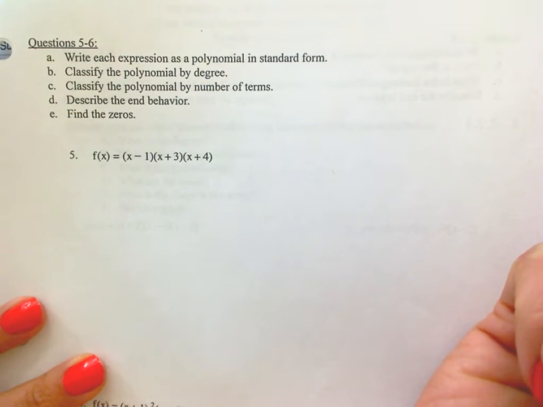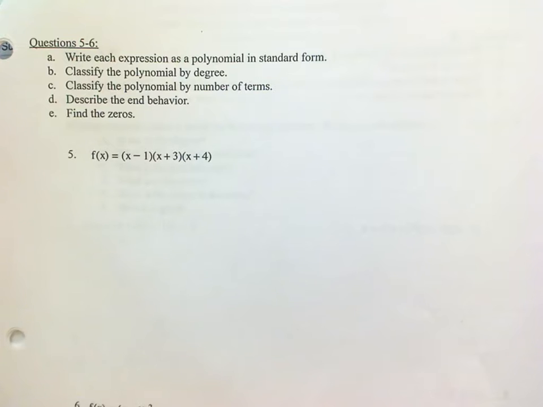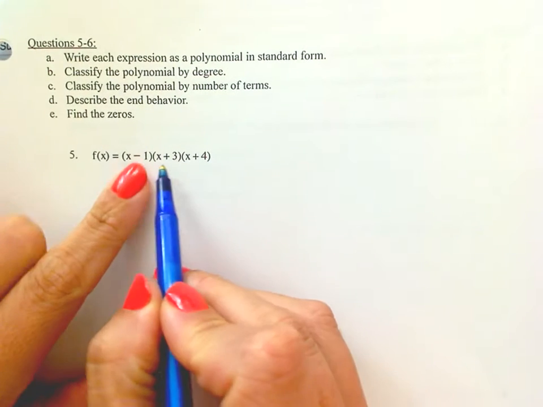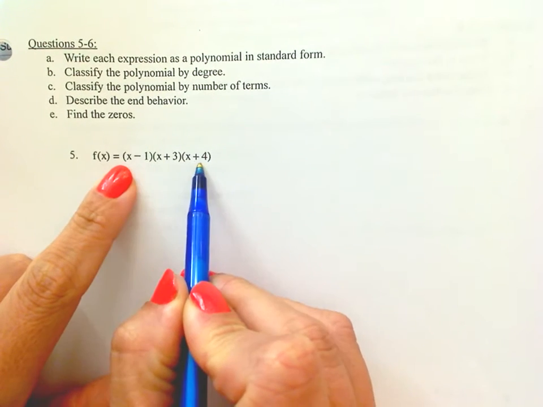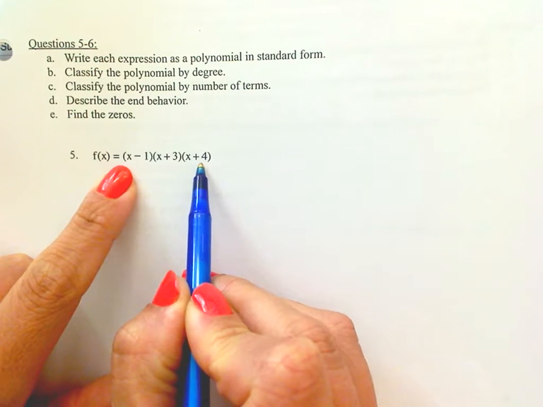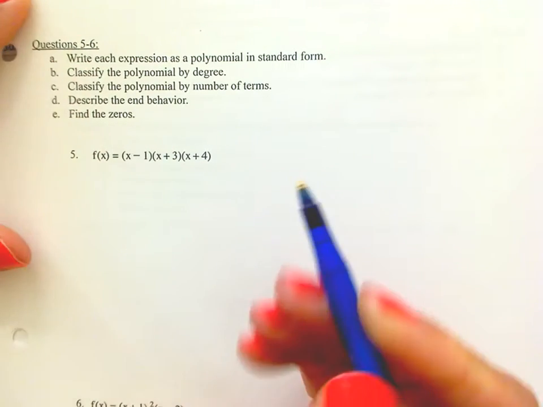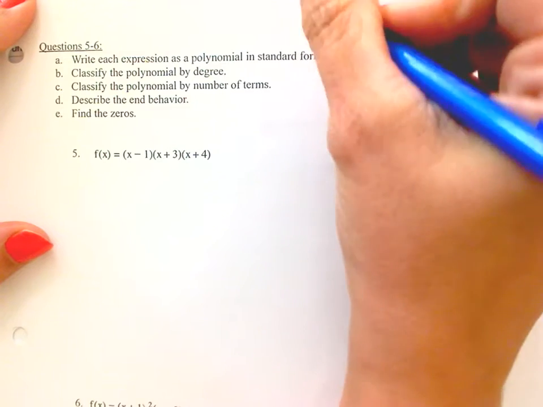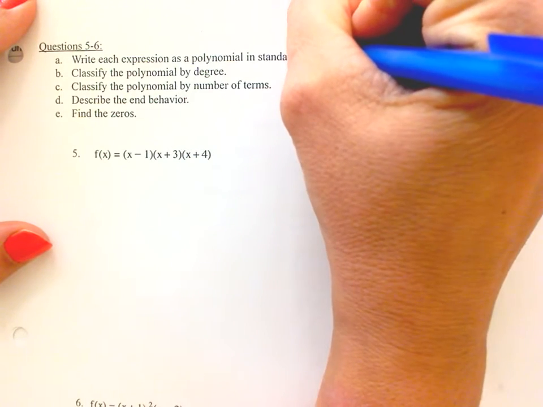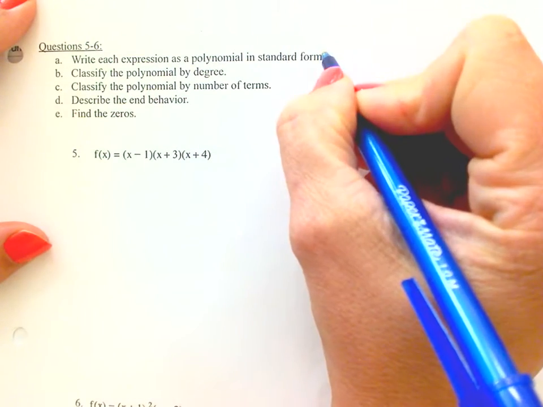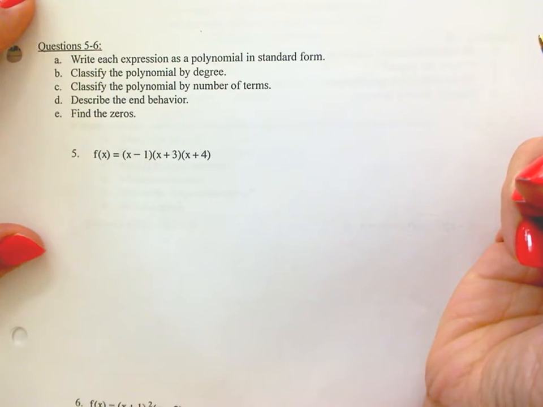This is page 2 of your 3.3 notes. For questions 5 and 6, you have these A, B, C, D, E steps we need to do. So we'll just take it one at a time. What they've given to you is an expression for a polynomial in factor form. It's kind of nice, but unfortunately, they want your answer in standard form. So standard form means we're going to have to get rid of the parentheses.